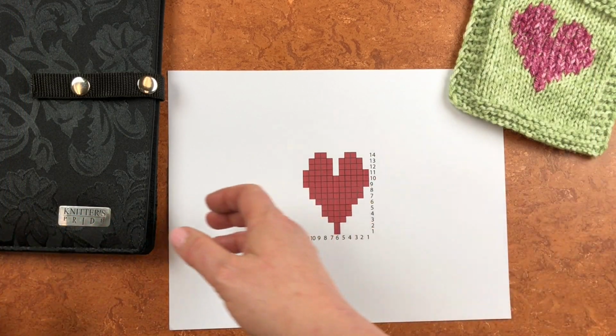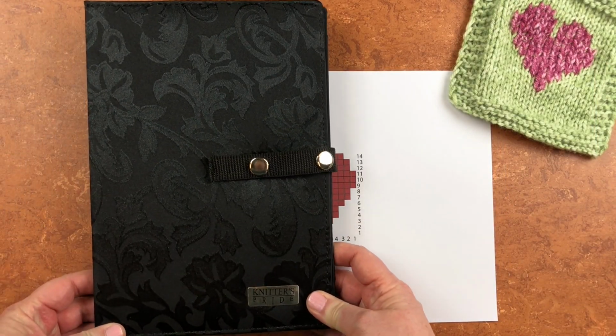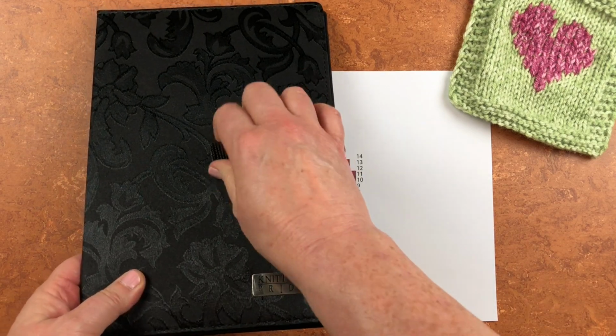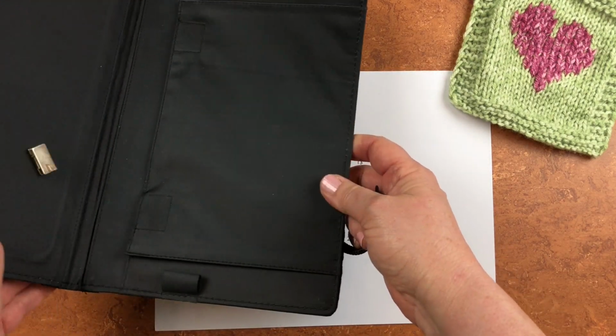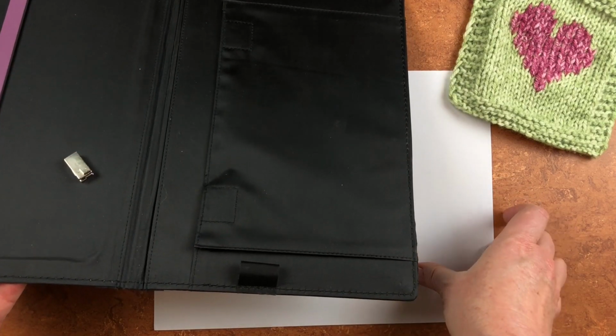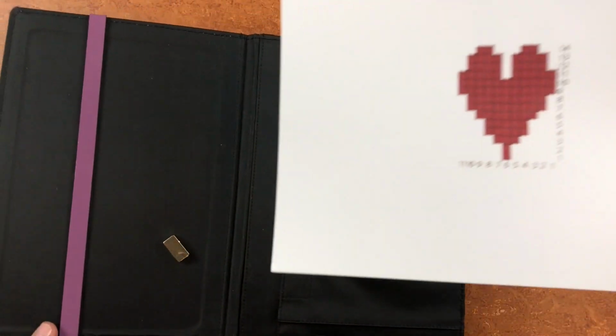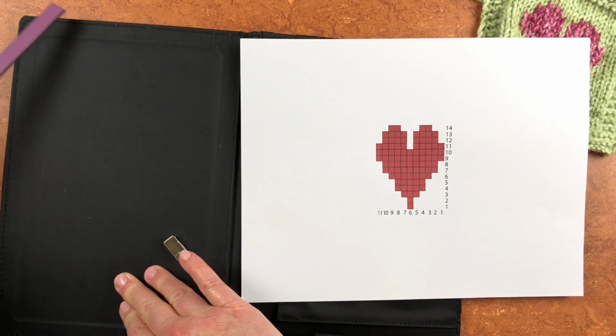Something else that you can use is this gadget, I guess you would call it. I bought this at my yarn shop, and it's from Knitter's Pride.